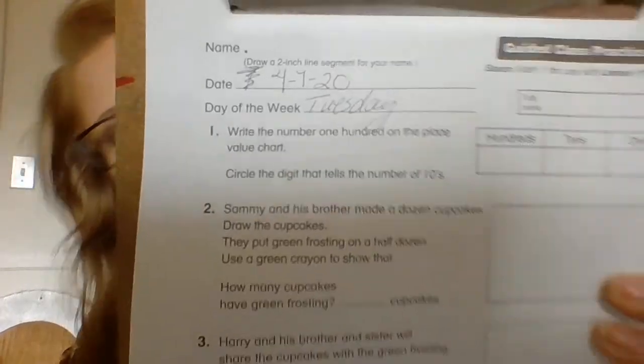But this assignment, I believe I gave you guys for Tuesday, all right? So I'm going to go ahead and fill in Tuesday. And today's date, if it's Tuesday, it is April 7th, 2020. All right, so I got my date filled in for 7/20, and today would be Tuesday.